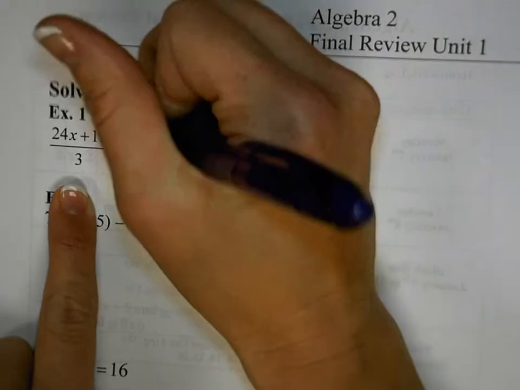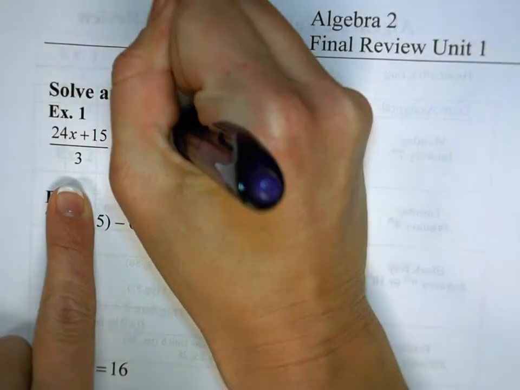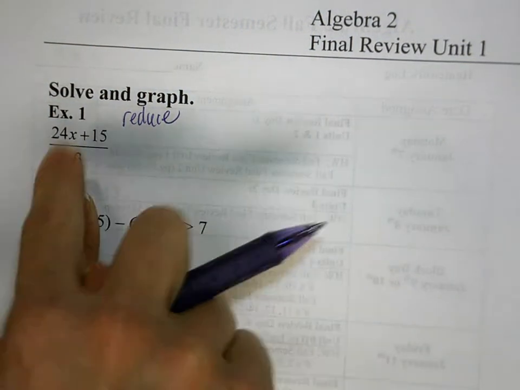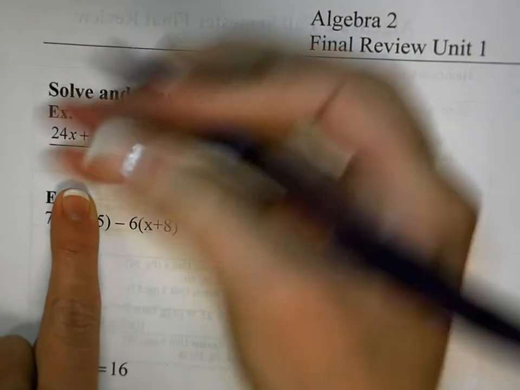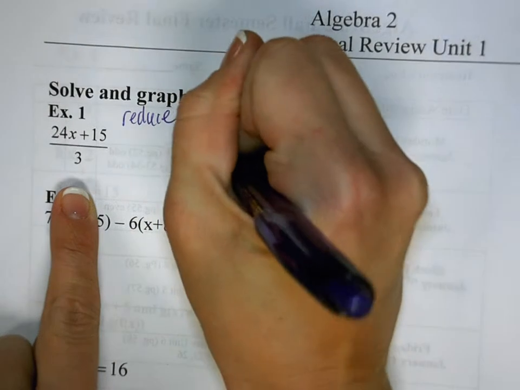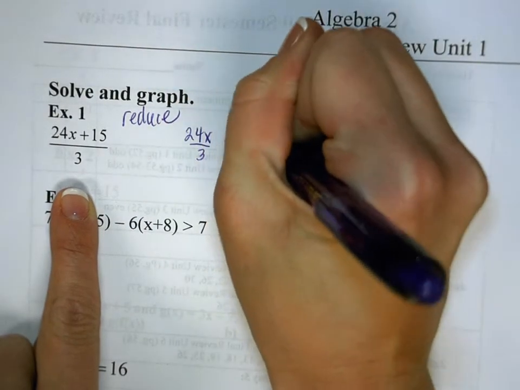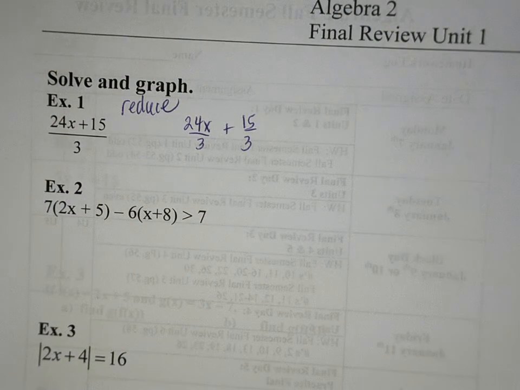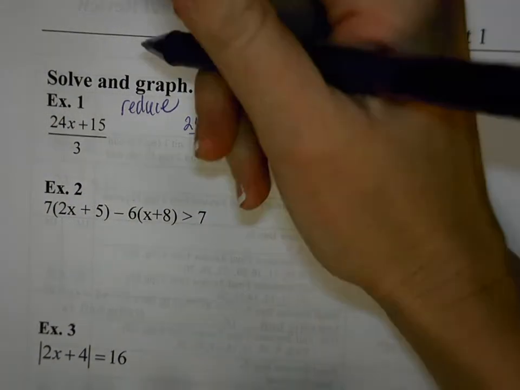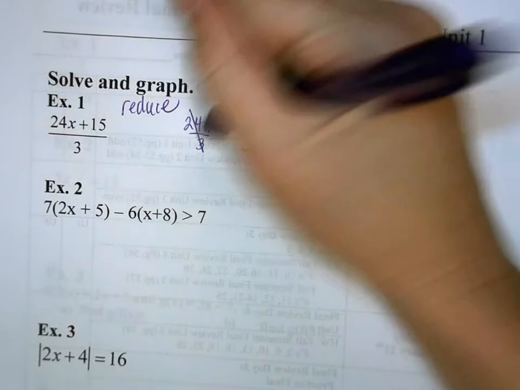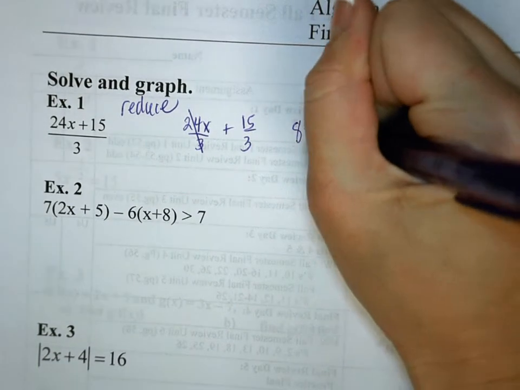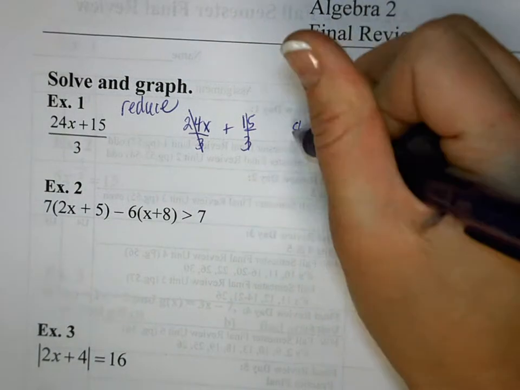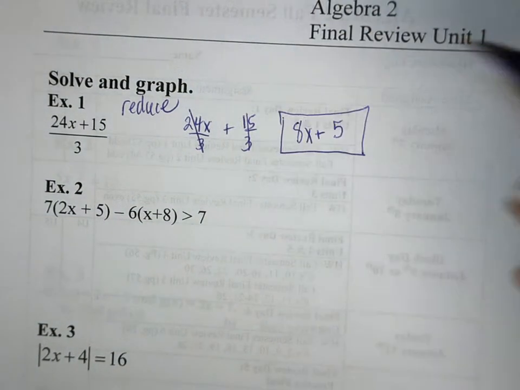Divide by 3. Yes, okay, so we are going to reduce. So, what you need to do, though, is on the top, in order to divide by 3, 3 has to go into each of these numbers. Okay, so you might want to rewrite this as 24x over 3 plus 15 over 3 to remind yourself that 3 goes into each of those terms. Okay, so 24 divided by 3 makes, so we have 8x plus 5. And that cannot be reduced any further. That is your answer.